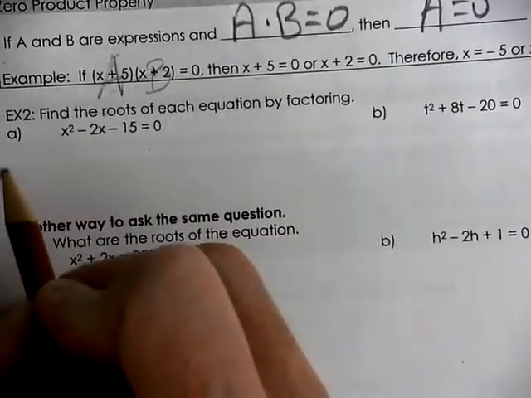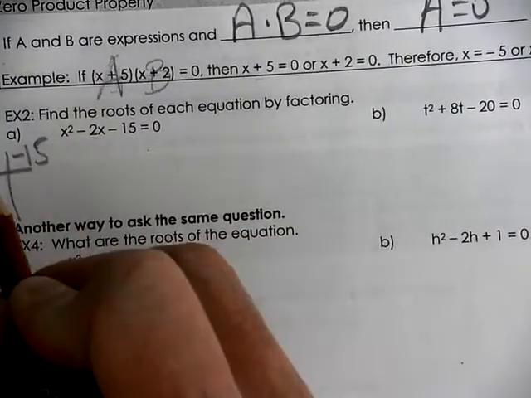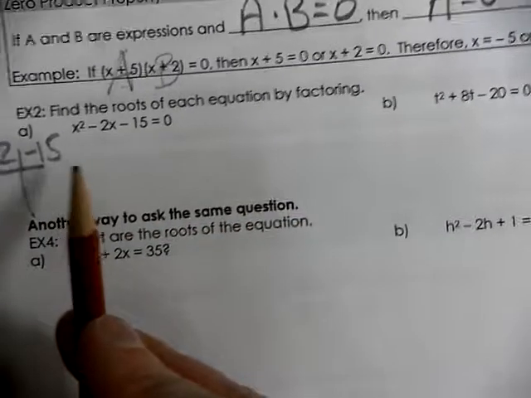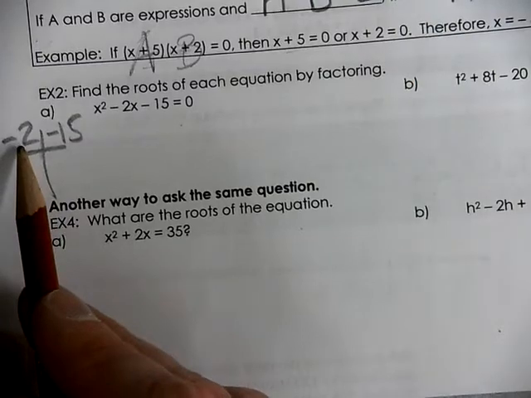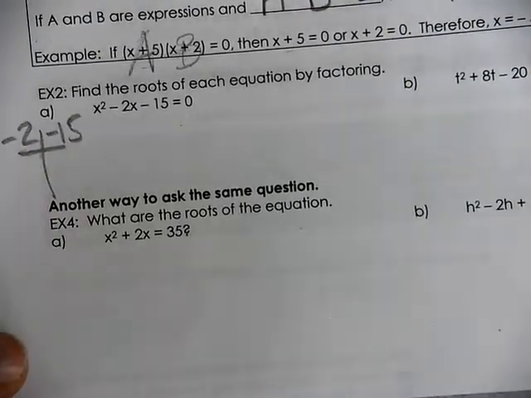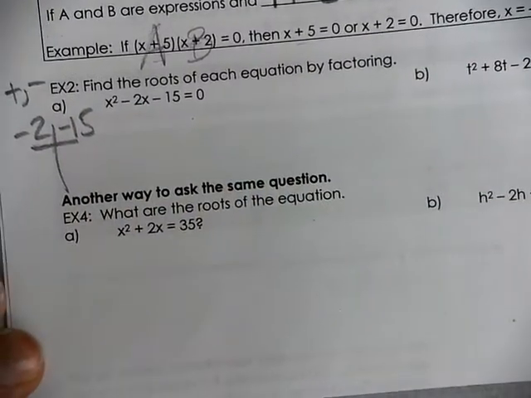So we're going to first factor. So I'm going to look at this. In my mind at least, I'm thinking about what multiplies to be negative 15 and adds to be negative 2. You're thinking this in your head. You're okay to write it down. You know the two signs have to be different. For you to multiply to be a negative 15, one number has to be positive and one number has to be negative.